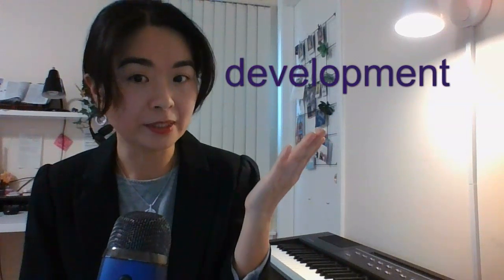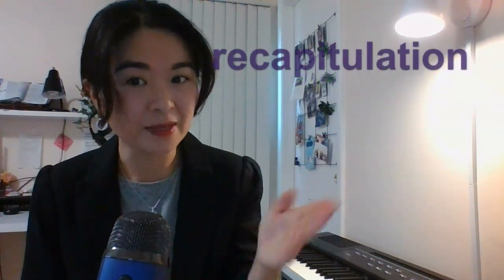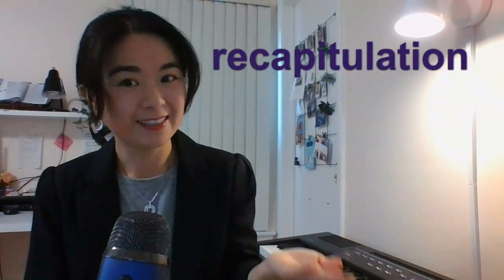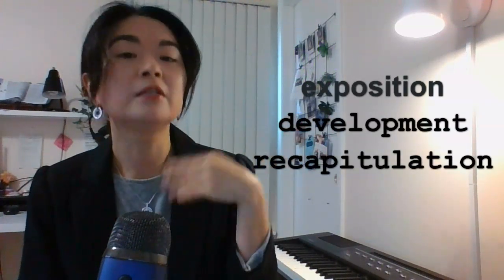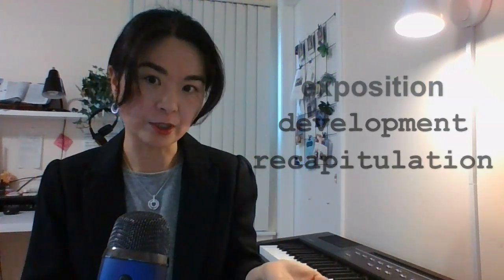The first part is called the exposition. After the exposition, it is followed by the development section. And after the development, there's a recapitulation. So: exposition, development, recapitulation. Simple. You just need to memorize these terms, okay? 3 terms today. Let's take a look more deeply inside.